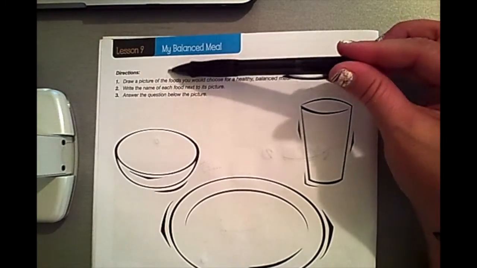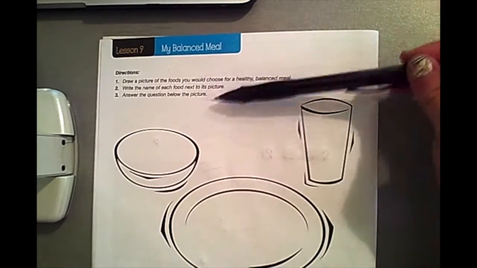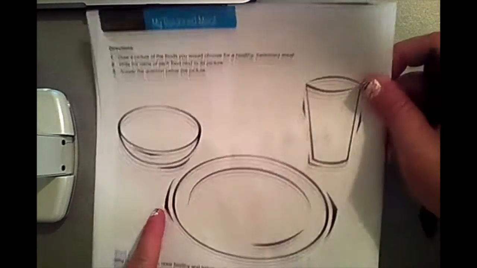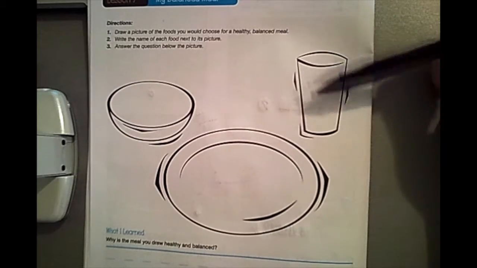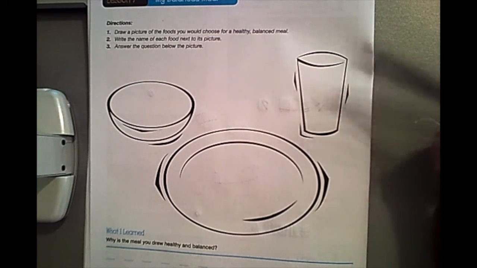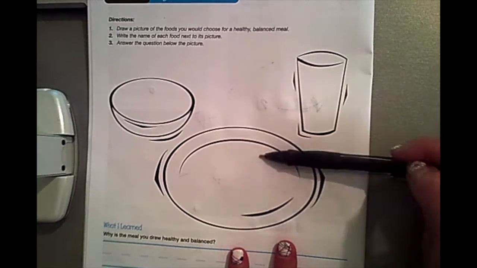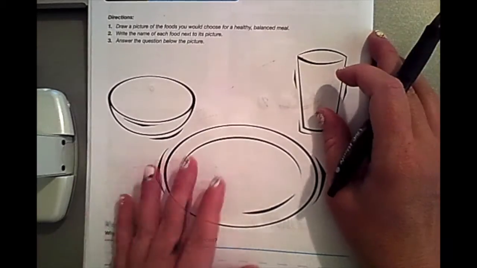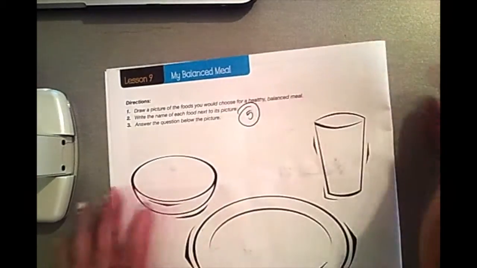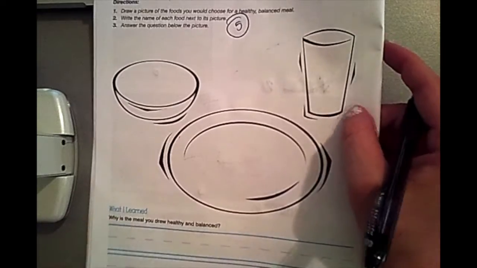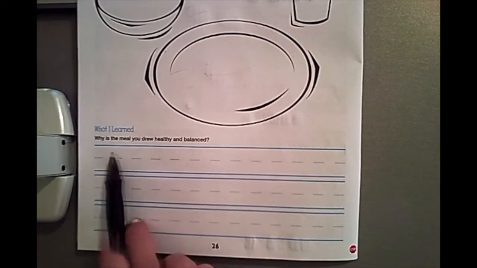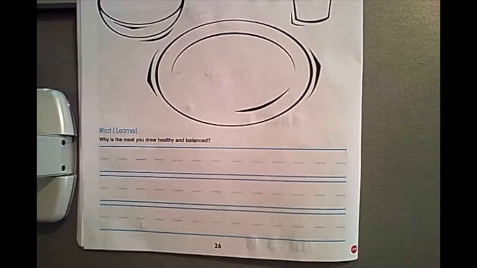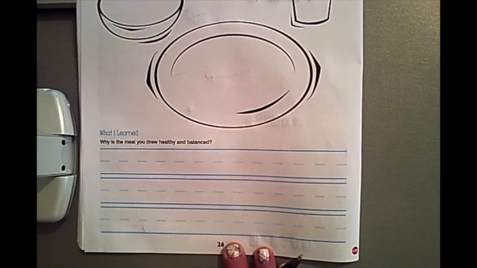All right, on page 26, it says, draw a picture of food you would choose for a healthy, balanced meal. Draw the names of each food next to the picture. Answer the question below. So you can use this as a bowl and as a glass, and you're going to draw a different balanced meal than you did last week. Okay, go ahead and draw that and label it. Put the name of the food so we know what it is. And make sure you have all 5 food groups, okay? And you can go back in your book if you need some ideas. And then under here, why is the meal you drew healthy and balanced? What does it have in it? So make sure you're writing a full, complete sentence here.